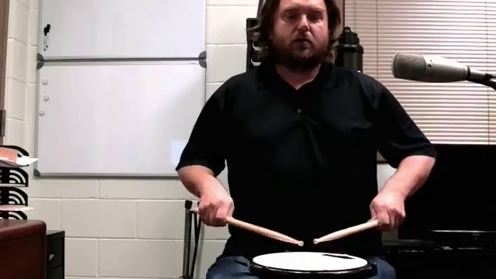A lot of times they have silly names. Just go with it. So this is called a paradiddle. It's a right, left, right, right. I can play a bunch of paradiddles in a row. Another example of a rudiment would be a flamacue.